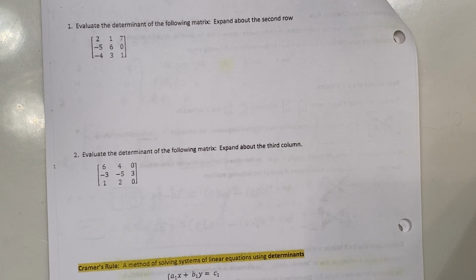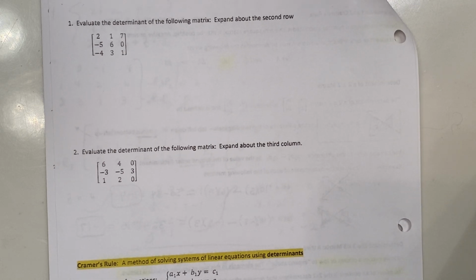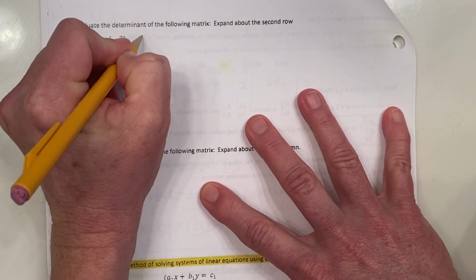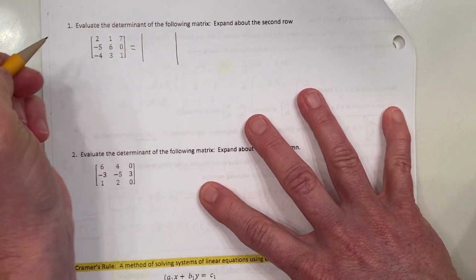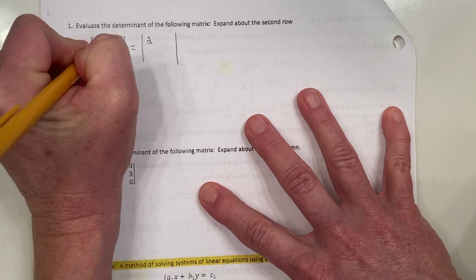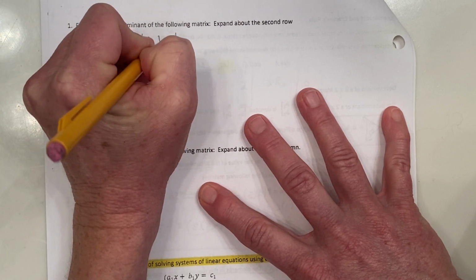It says, evaluate the determinant of the following matrix. We have brackets, it's a matrix. Okay, we want to expand about the second row. They're telling me what to expand about. Okay, if I'm going to make this a determinant, then I'm going to want to put all these numbers in between absolute value bars. So this is a matrix, and then I want to find its determinant.